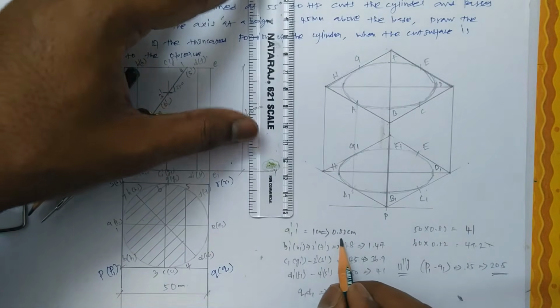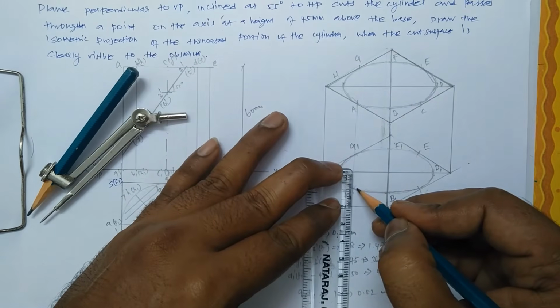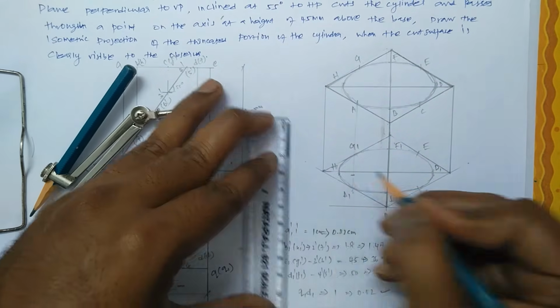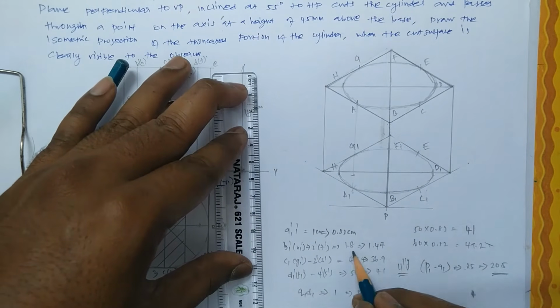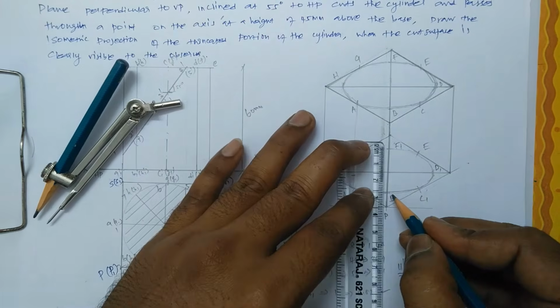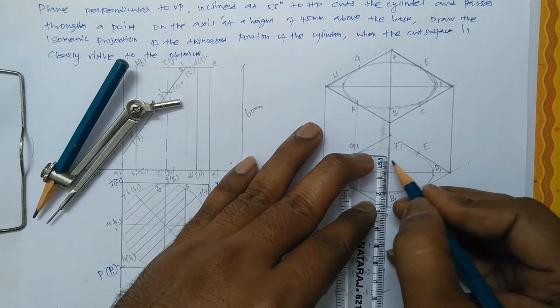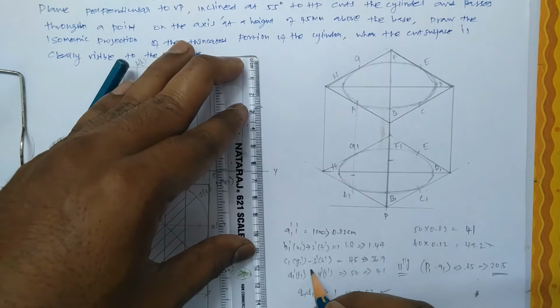So slightly make a line. You have to connect here H1 to H, D to D1. Mark and transfer; I have already shown all the dimensions. One by one you just mark.